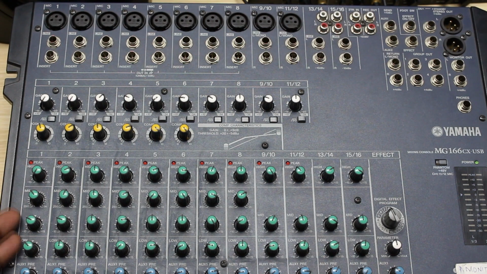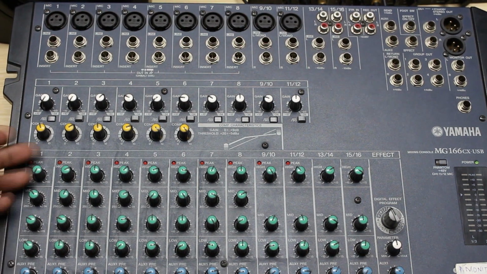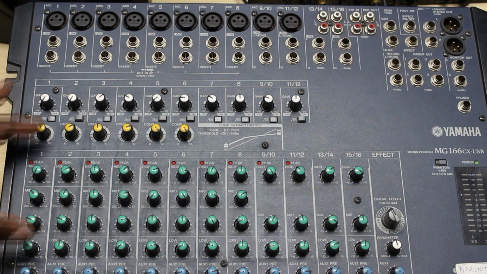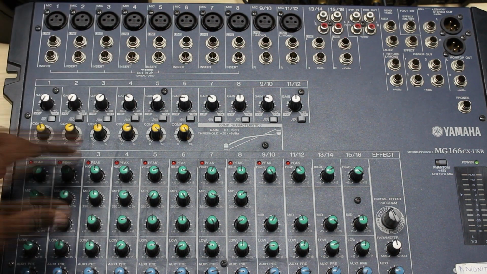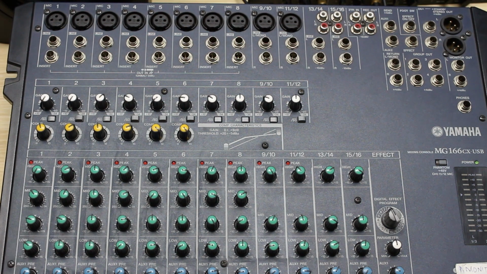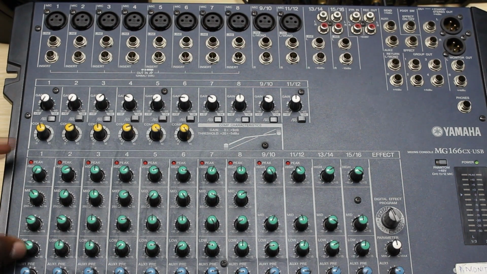So here we have the equalizers, and this type of equalizer we call a parametric equalizer. It means that you have specific frequencies to deal with, and you have to decide which frequency you want to cut and to boost. In this case, I have the knobs that control the high frequency, the mid frequency, and then the low frequency. So I'm able to control 3 frequencies.